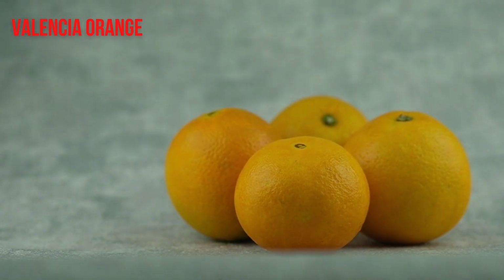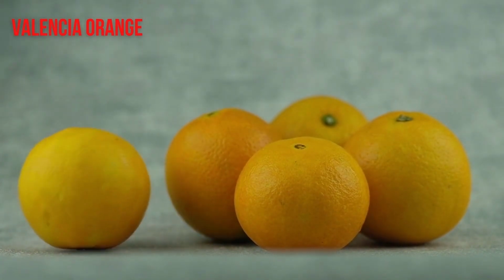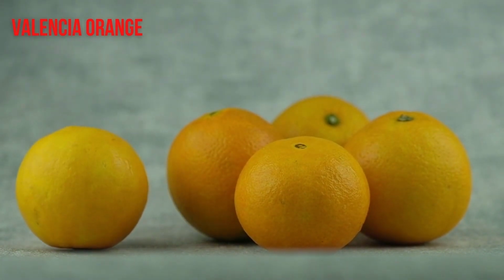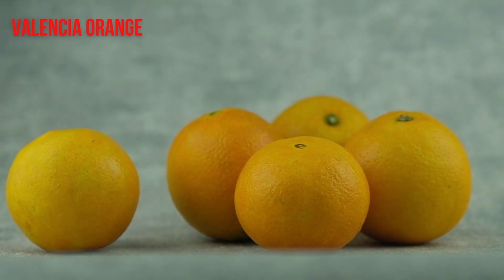Valencia Orange. Despite the name, Valencia oranges are not natively Spanish and were instead bred in California in the 19th century. You can eat Valencia orange flesh, but it's the orange juice that has made this variety famous.